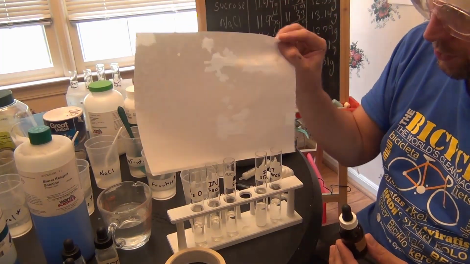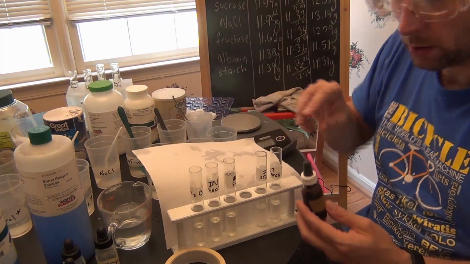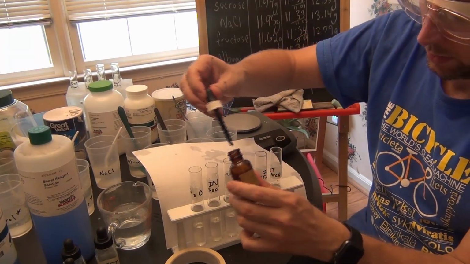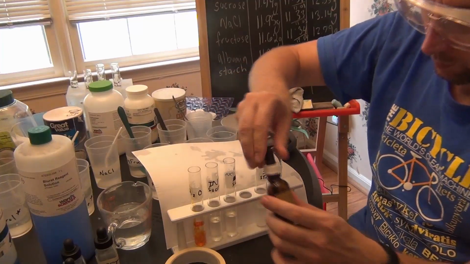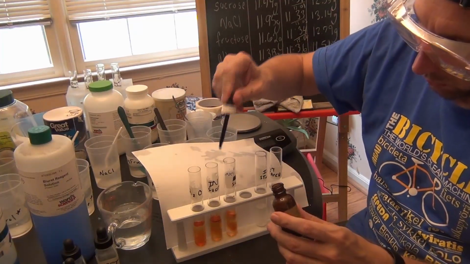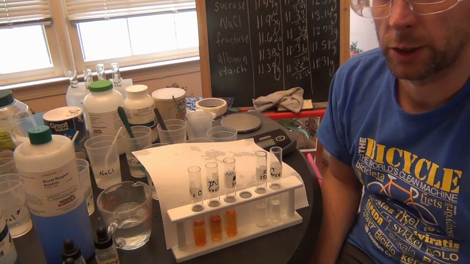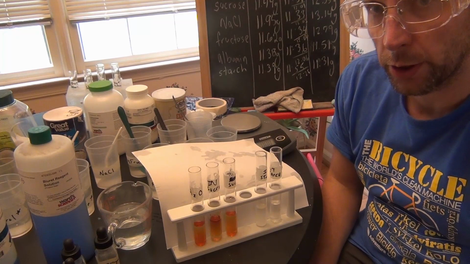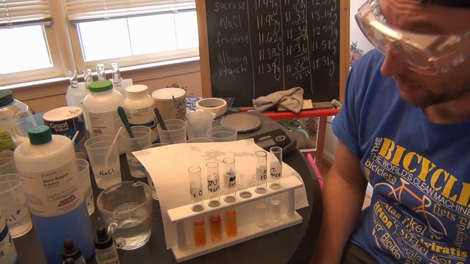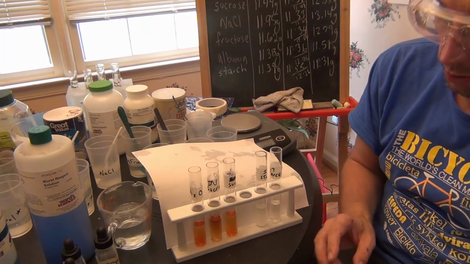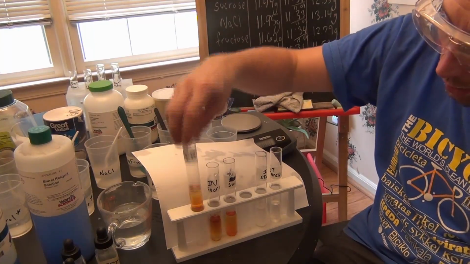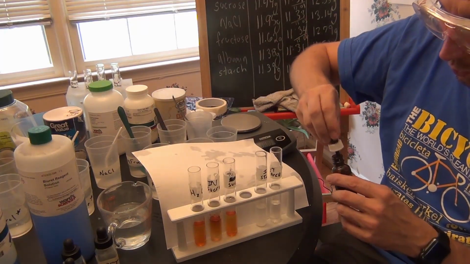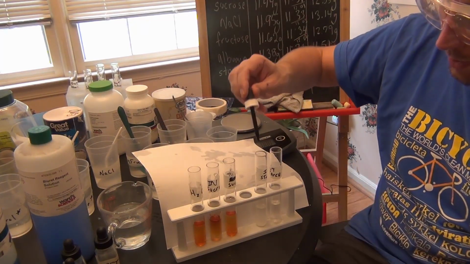I'll grab my piece of white paper too and put it behind so you can see a little bit better. So I'm going to take a pipette full and put it into each one. So this tests for starch. It does not test for sucrose. So I use the sucrose containers too, just to show you that they wouldn't show a positive test for starch. An orangish color is a negative result. Just the water shows you our negative control again, so it's a negative result. The two sucrose samples are also going to be negative.